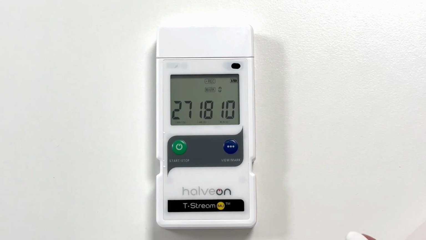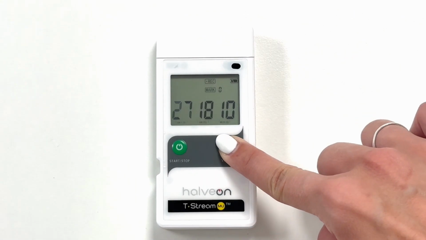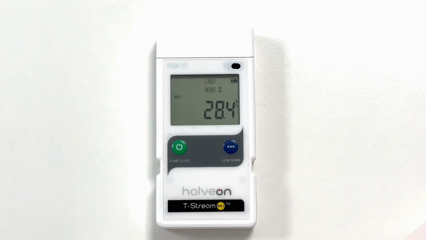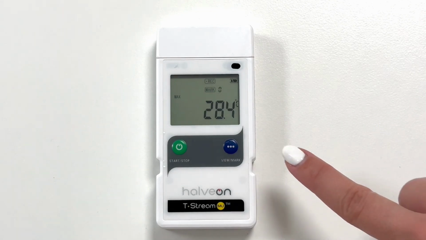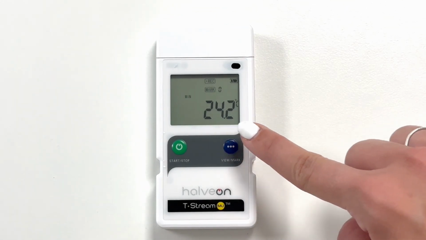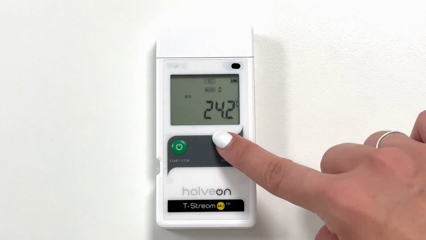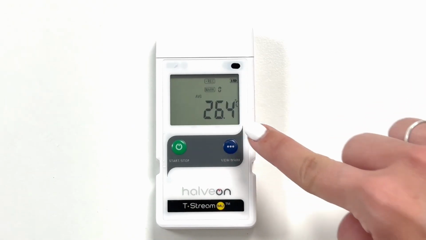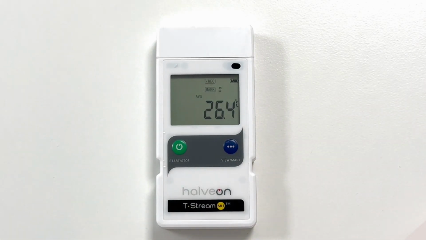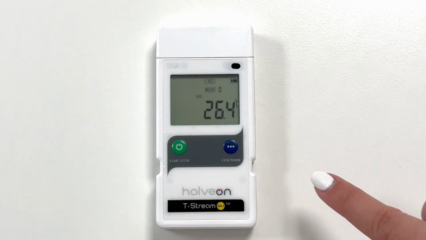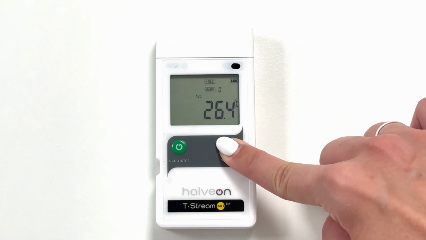the maximum temperature recorded, the minimum temperature recorded, the average temperature recorded, and the average kinetic temperature recorded.